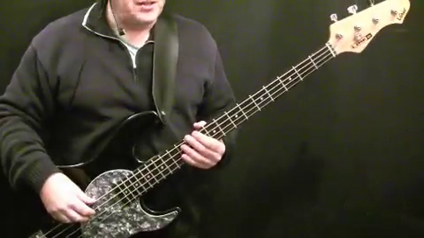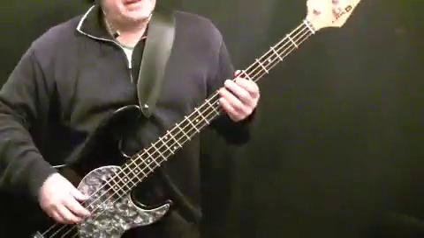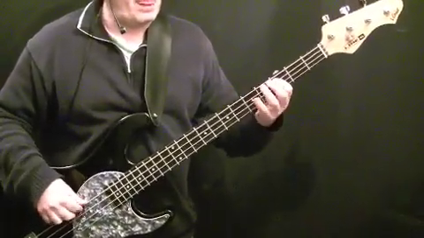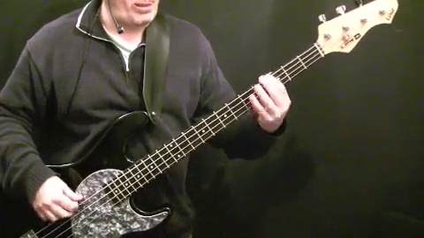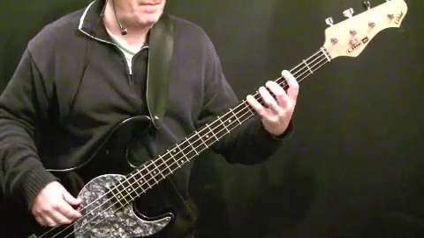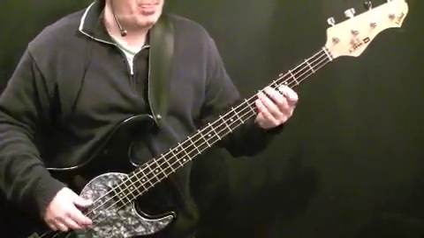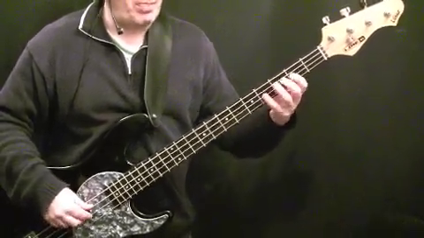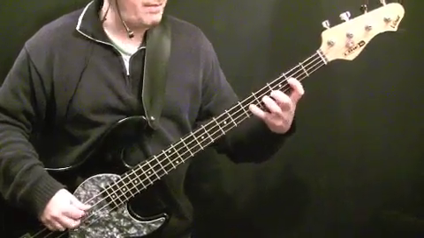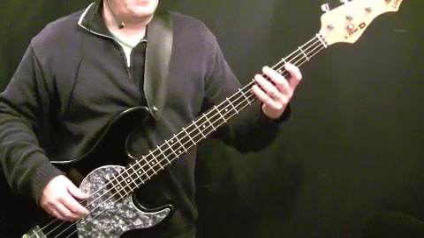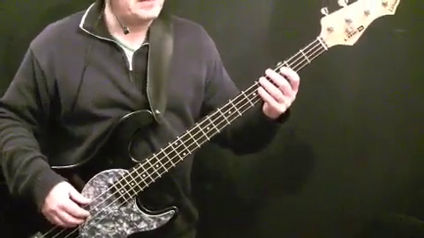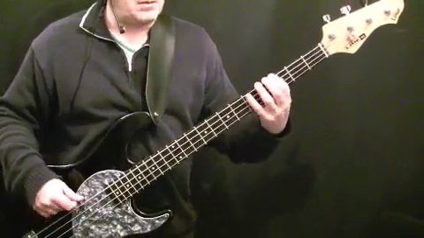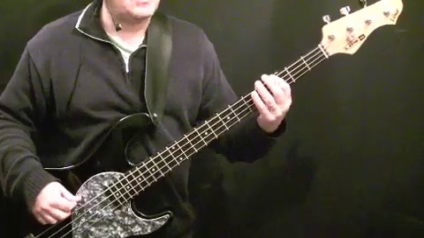Okay, I'm going to split the verse section into 2 8-bar patterns. Here's the first 8-bar pattern. 1, 2, 3, 4. Okay, so the metro off. Okay, so the first 2 bars, very similar to what we've already played. In fact, identical to what we've already played.